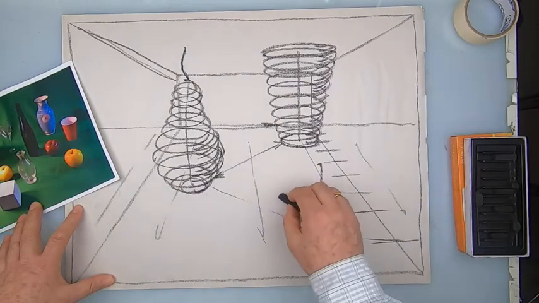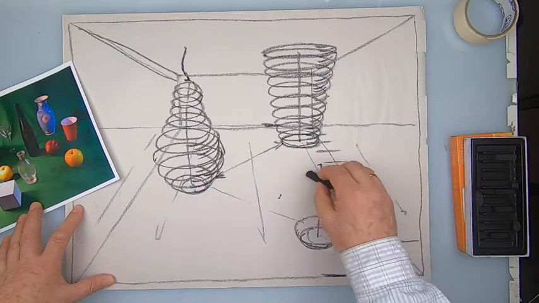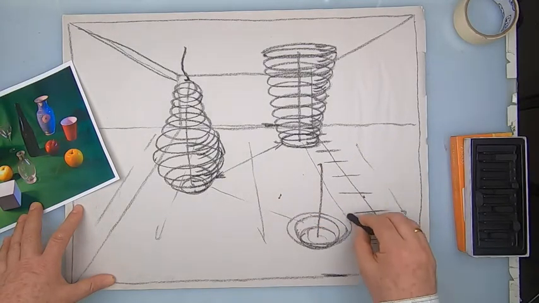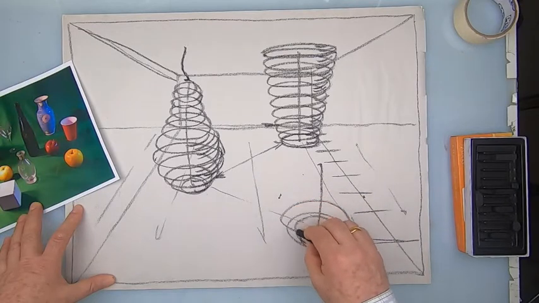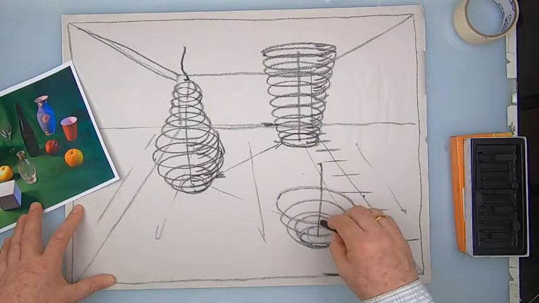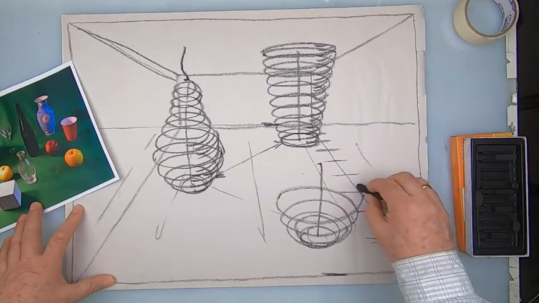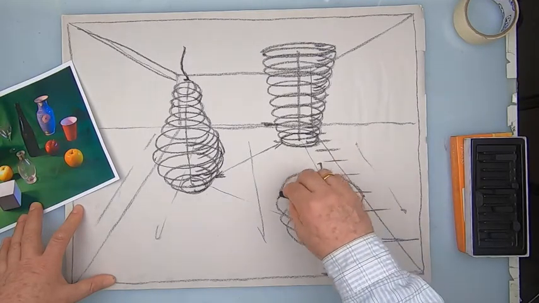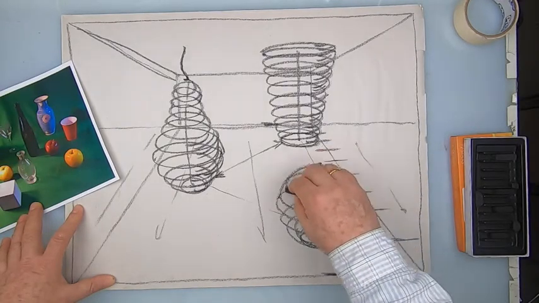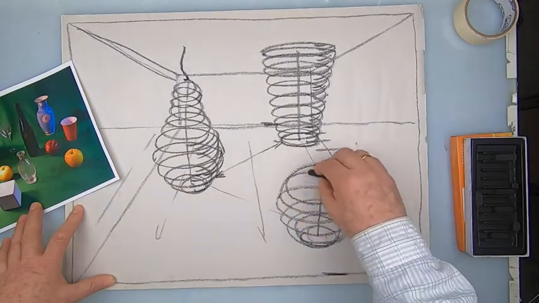The apple is wide here, and it narrows down. And so I'm going around the back, visualizing this front, going around the back, the front, and then going around the back again.